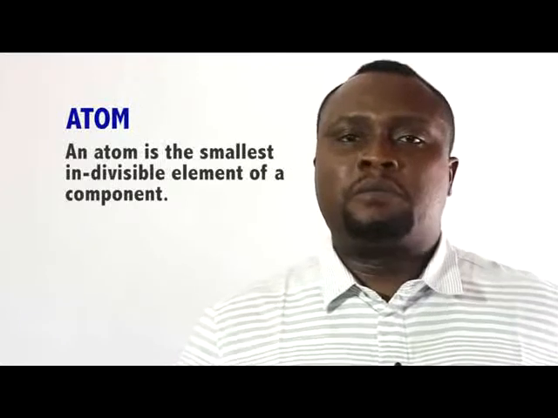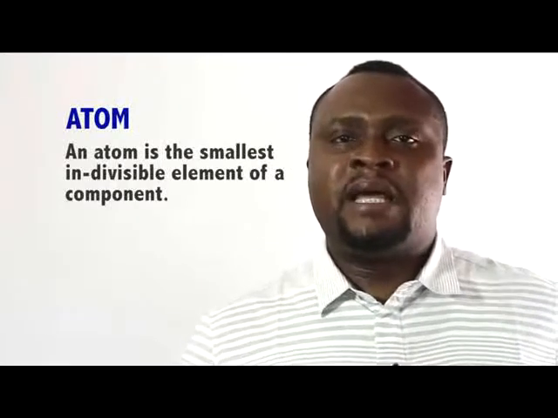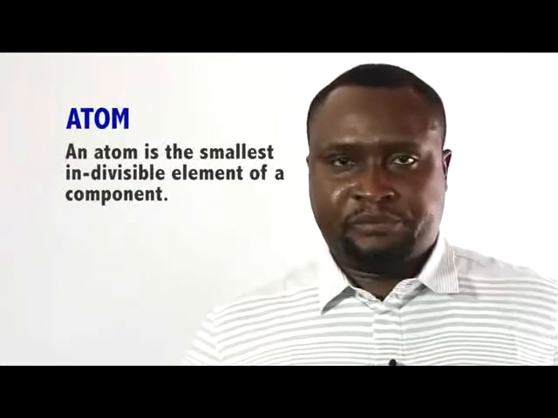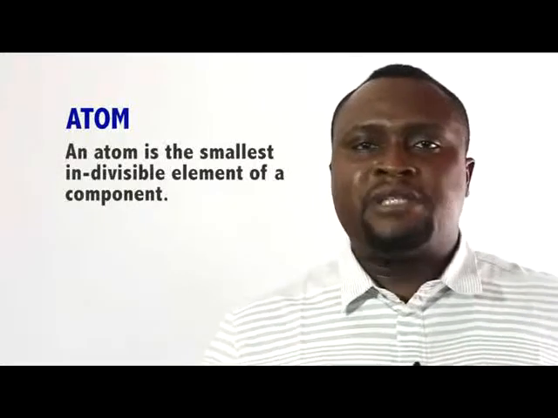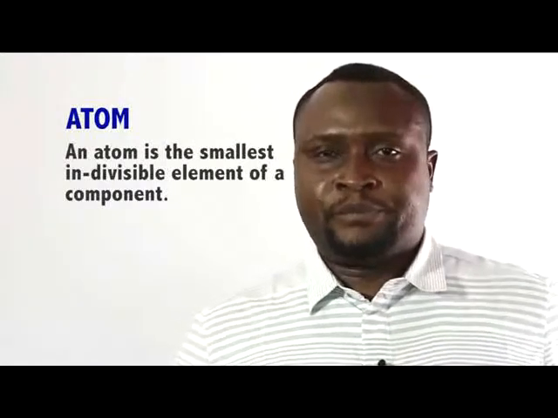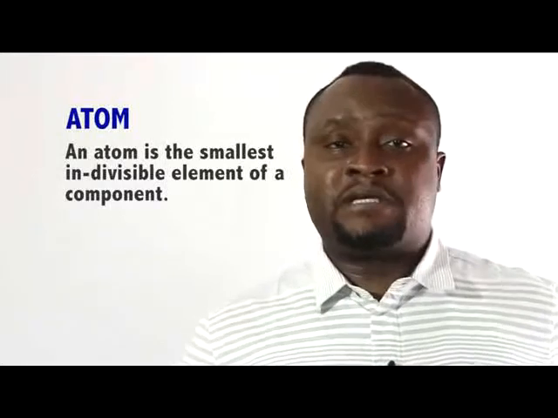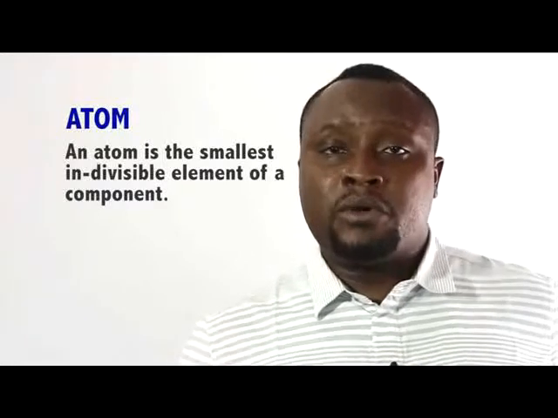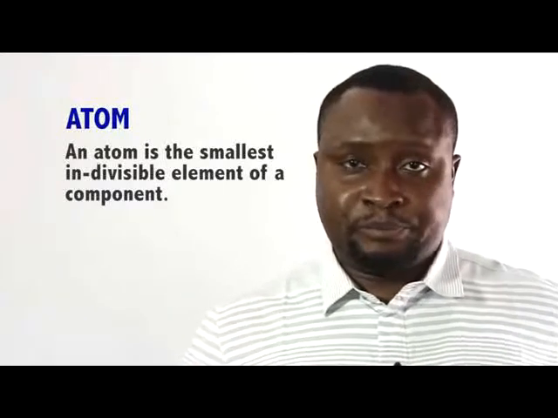Now, in this training, we cannot discuss electricity without talking about the basic element of electricity itself, known as the atom. Now, the atom is actually the smallest indivisible element of a component or of a unit. Now, in our elementary science, you discuss what is known as matter. Matter is just a substance. In fact, every substance you can pick up from the earth today is a form of what is known as matter.